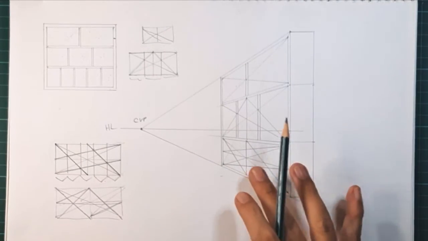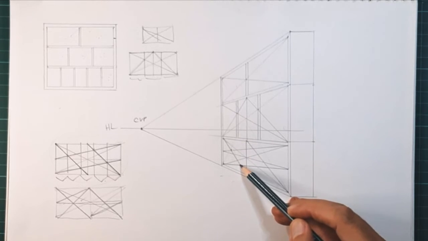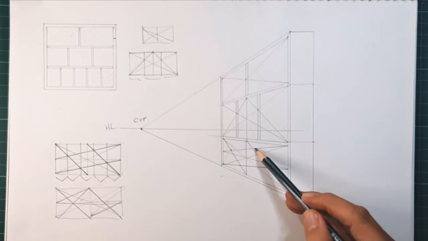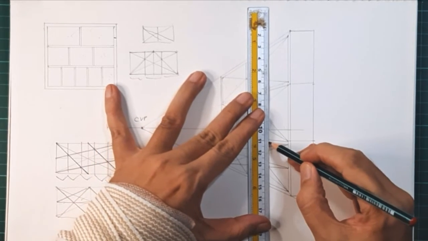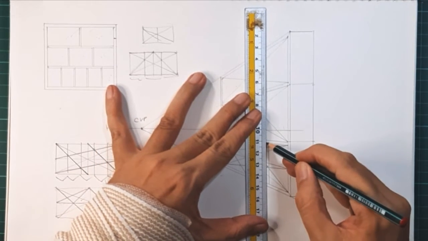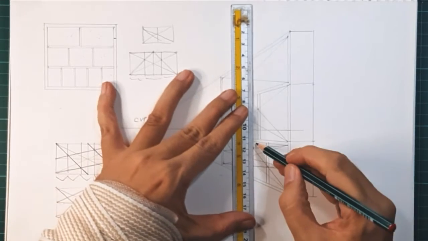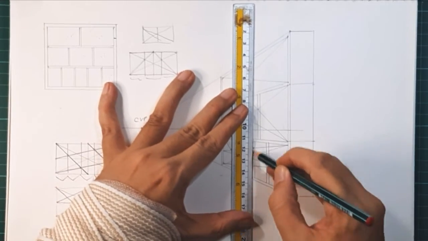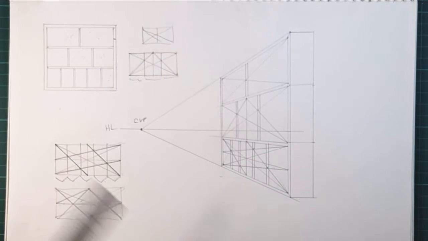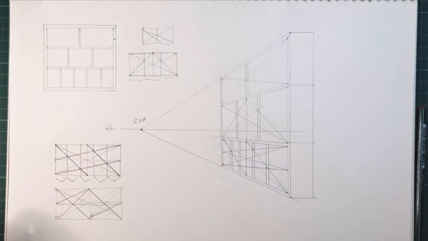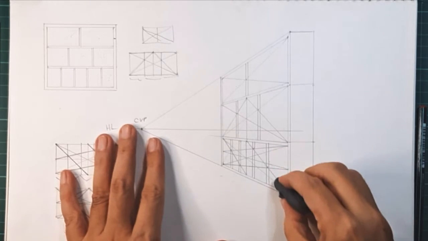It looks weird from this point, but you have those intersections where now you can draw the divisions of your shelf. So supposedly you would have those equal divisions.